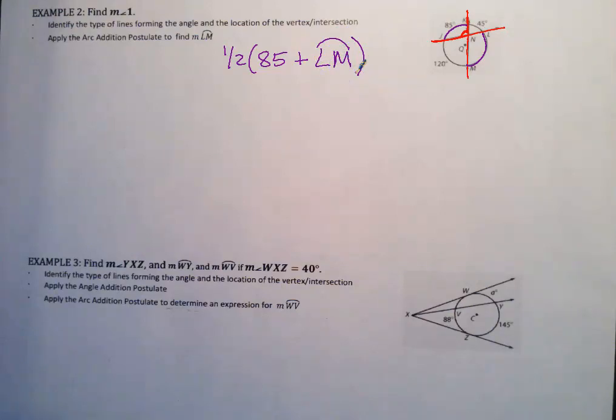So how are we going to find the arc measure for LM? You add all the other arcs since you know them all. Okay, 85 plus 45 plus 120 is... that 230? Or no, 250. Okay, so this is 250 degrees, and then you subtract it from 360, which equals 110.